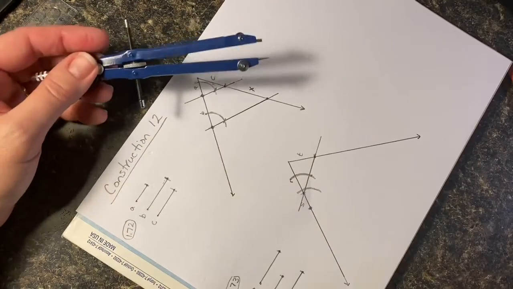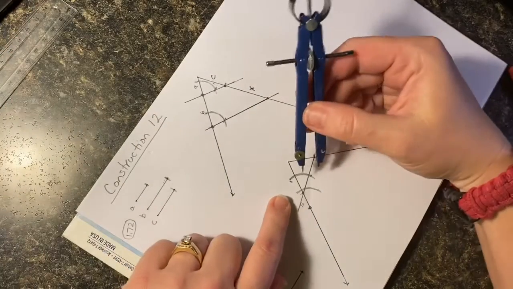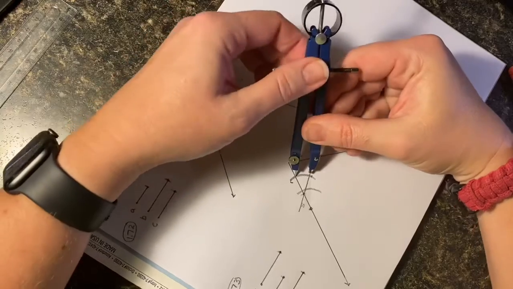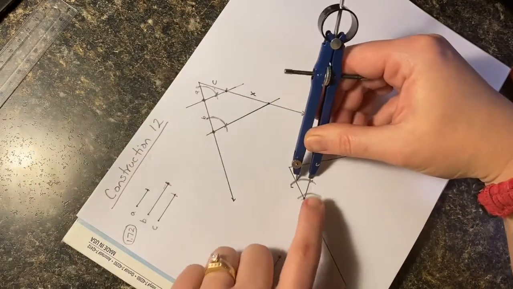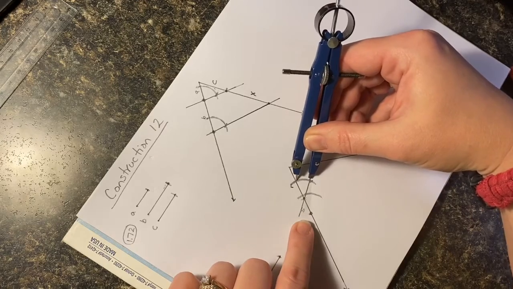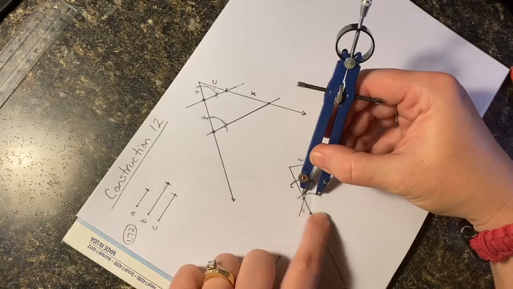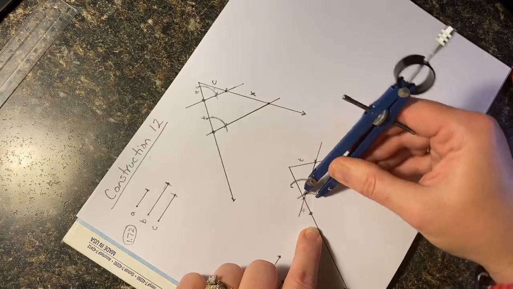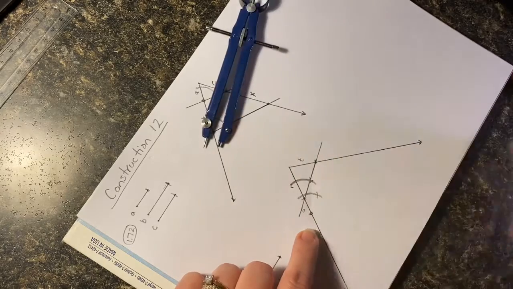So our next step with any parallel is to measure our arc. Starting with our pin on the ray, we're going to measure our original arc, and it's a pretty small one, not to mention that my pencil's getting worn down a bit. Now we're going to transfer our pin to the other arc that we drew, and use the same measurement without changing our compass to draw an intersection there.